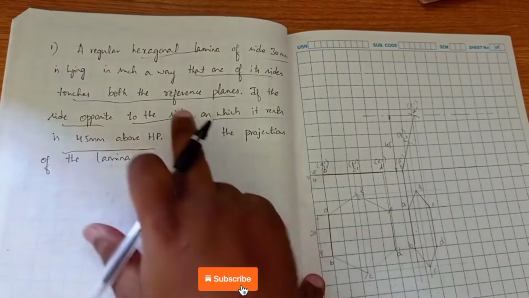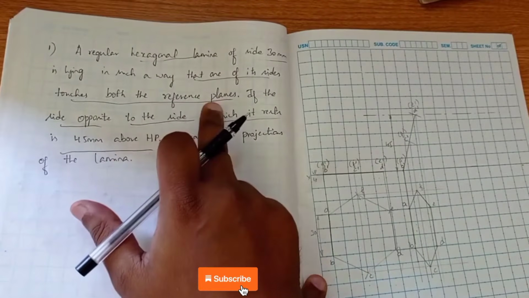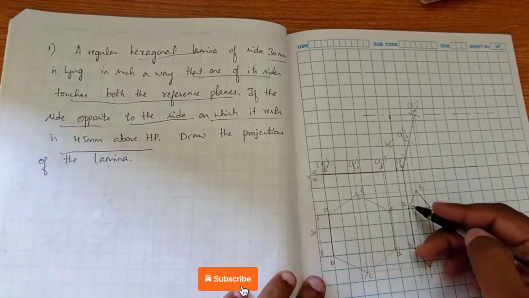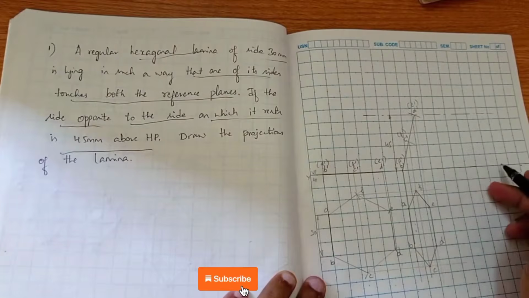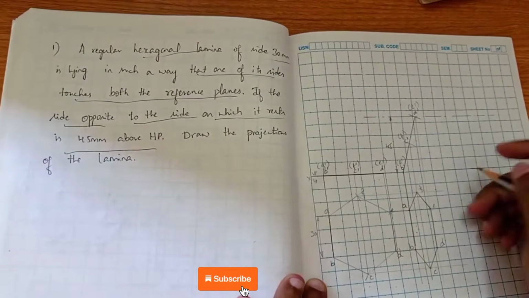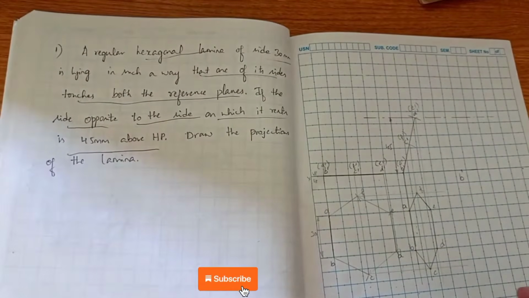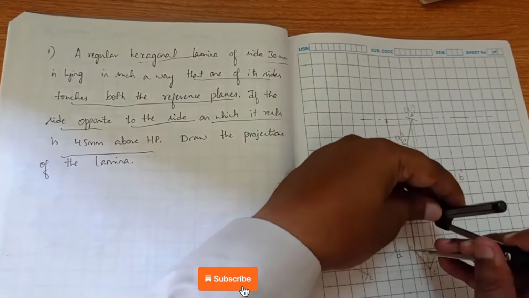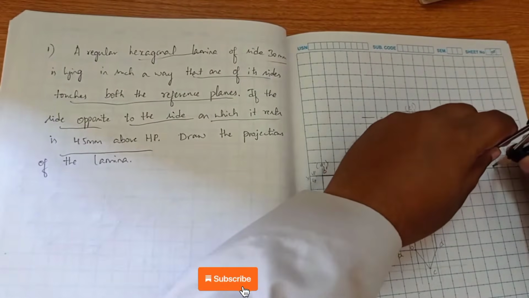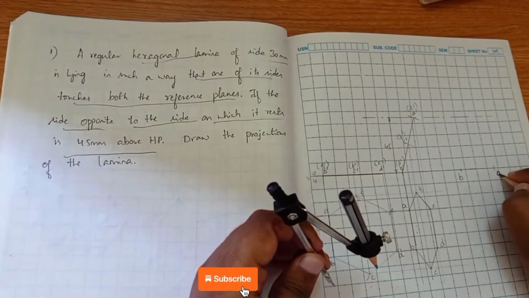Now you can see in the third position we have to make sure that the side touches both the reference planes. Both the reference planes means both HP and VP. Now it is there in the HP plane. What we do is, we will take this AB and make it touch the XY line, thereby touching the VP plane. So for that we will be taking a reference point here, B. So B to A, it is.